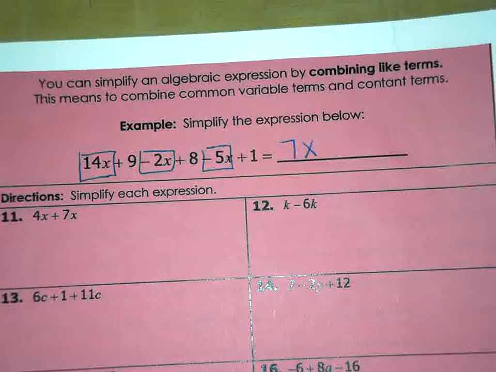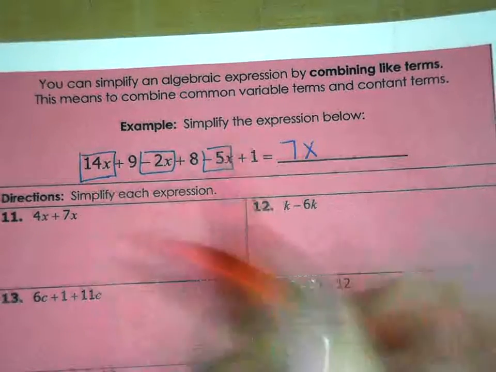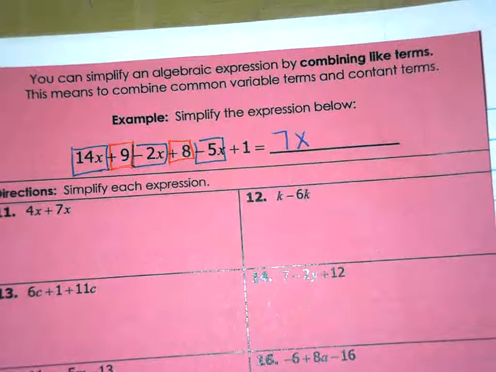Okay, I'm going to grab a different color, and I'm going to box in my next term, or underline it, or do a triangle. I don't really care what you do. But what's my next term? 9. So I'm going to box in that plus 9, because the plus goes with it. I have to keep that sign in front. What's the same as plus 9? Plus 8, so I'm going to box that in. Anything else the same? Plus 1, so I'm going to box that in.